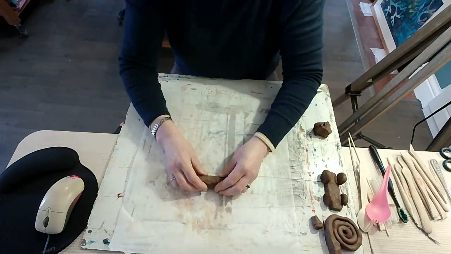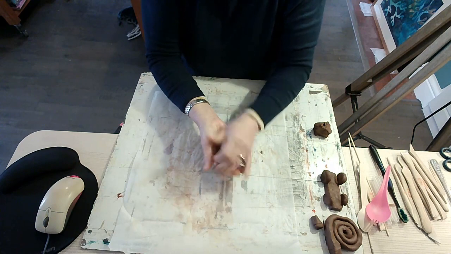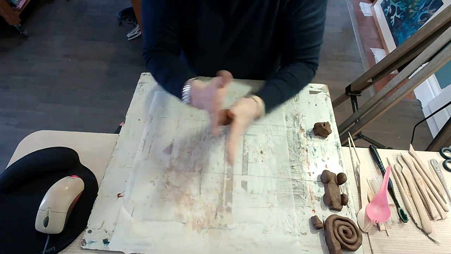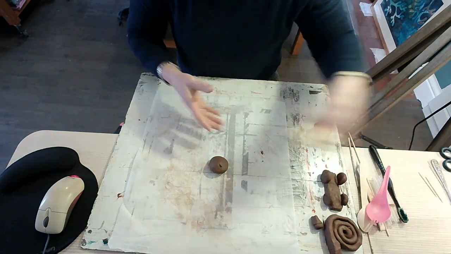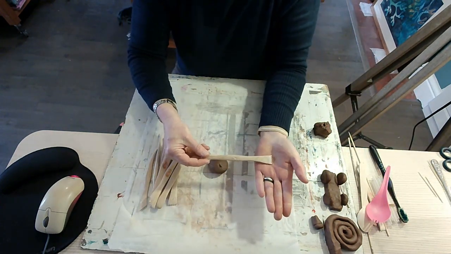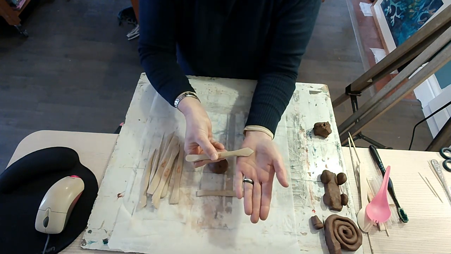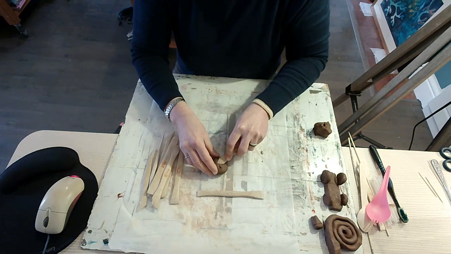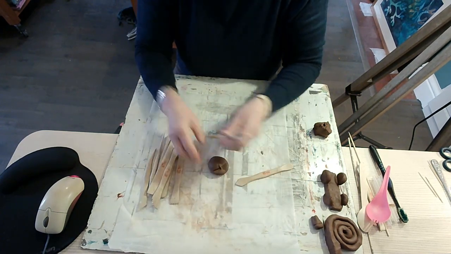So we've got some clay and it's good to give it a knead. Let's get it workable. And you might be lucky, you might have some tools. These are clay making tools. And you see they've got different shapes at the end for pressing into the clay to make marks. You may not have any of those.